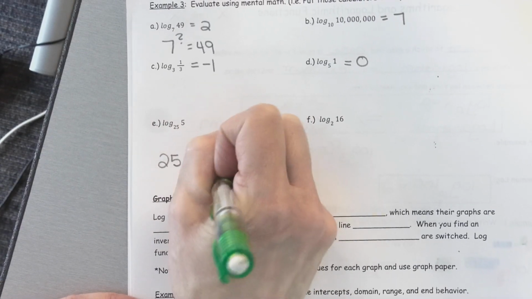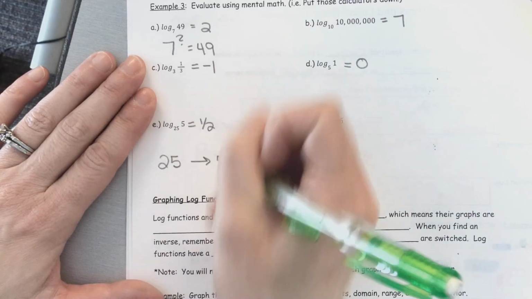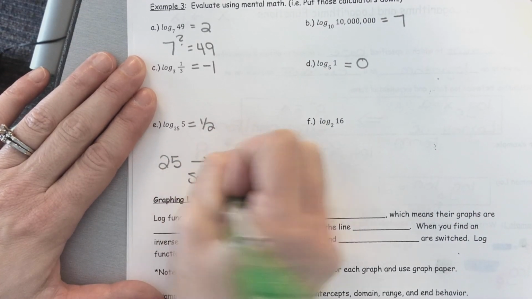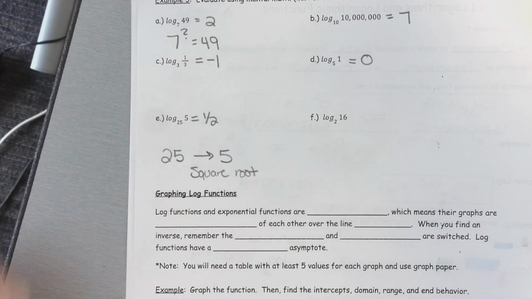All right, this one's a little bit more of a thinker. We want to go from 25 to 5. What would you need to do to 25 to make it a 5? To the 1/2, because it's a square root. Do we agree that to get from here to here we need to square root? If you need to square root, that'd be the 1/2 power, like we saw last chapter. If it was the cube root, it'd be 1/3. So we're square rooting 25, right? Yes, because you want to go from 25 to 5, so you'd have to raise it to the 1/2 power to make that happen.